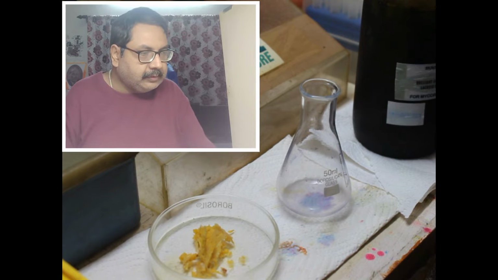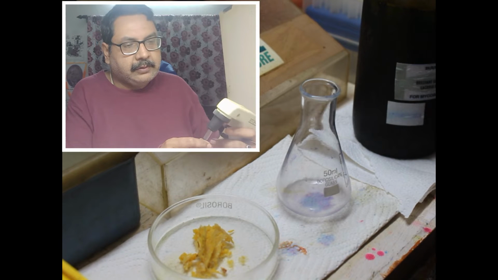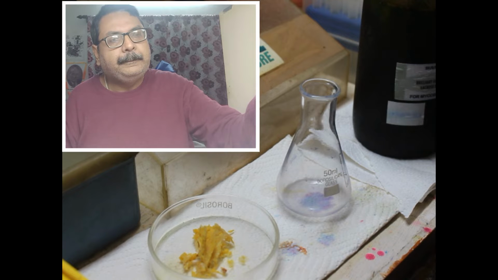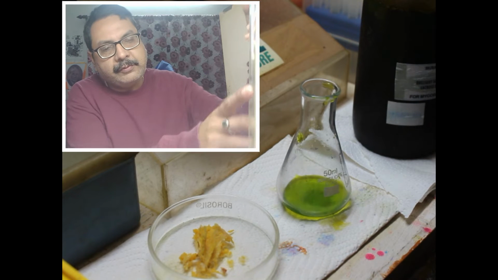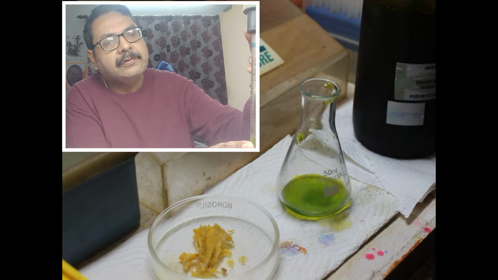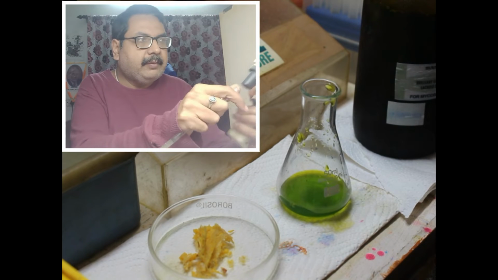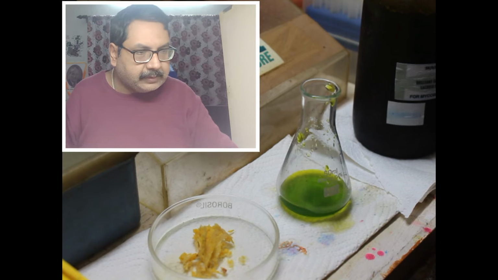So let us begin that. We will be just pipetting around 6 to 10 ml of this agar. This is brilliant green. This is absolute brilliant green, and we will just put 5 ml and 5 ml, 10 ml of agar. After that we will remove this pipette and just keep it like this.